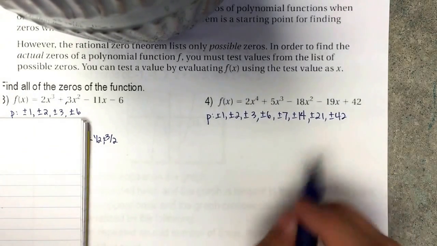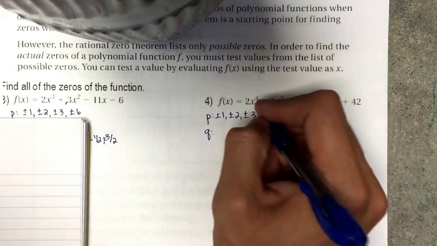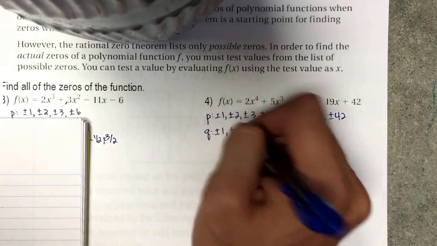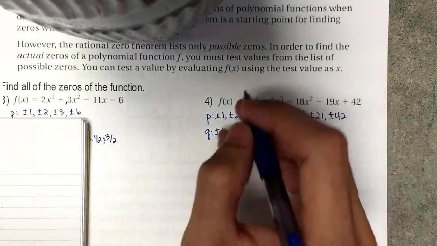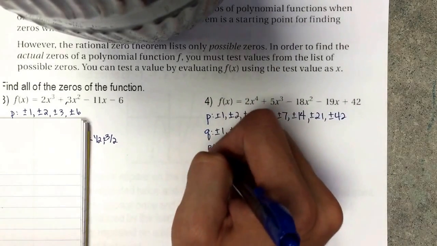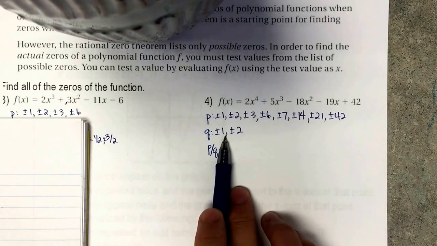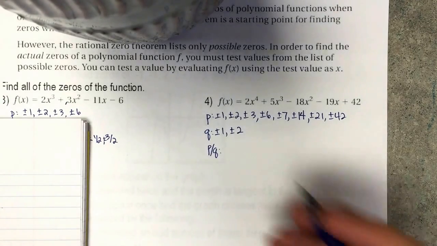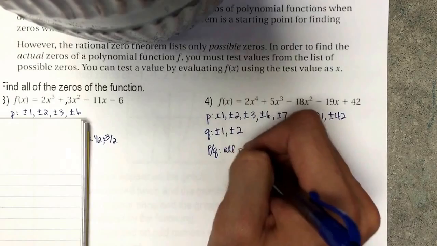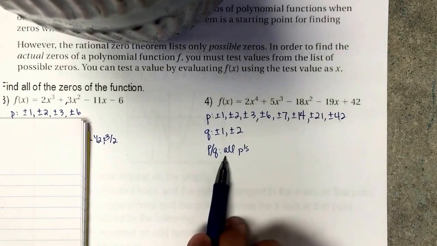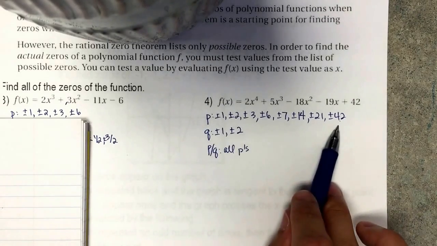So that's a lot. Your Q's, factors of 2, are 1 and 2, so that's a short list. And then you have to make your list of your P over Q's. Now, if you take all of those numbers and divide by 1, you're going to get the same list of P's. So I'm just going to list that as all P's. Every one of those numbers on that list is going to be a possibility. And now I need to divide every single one of them by 2.